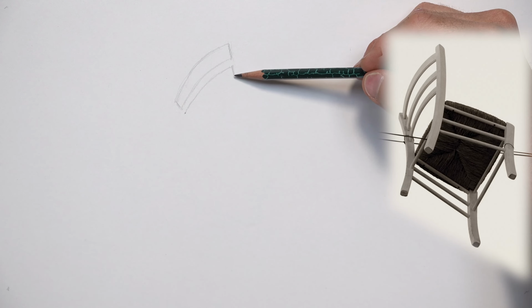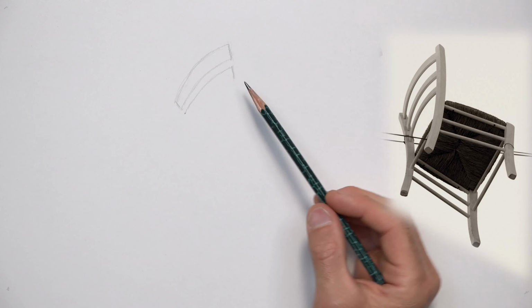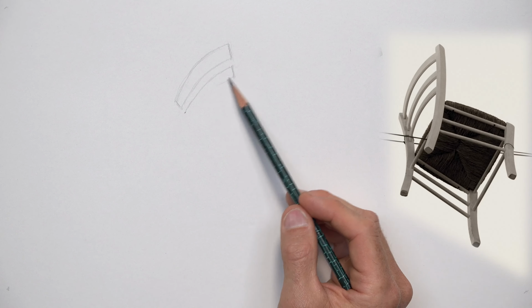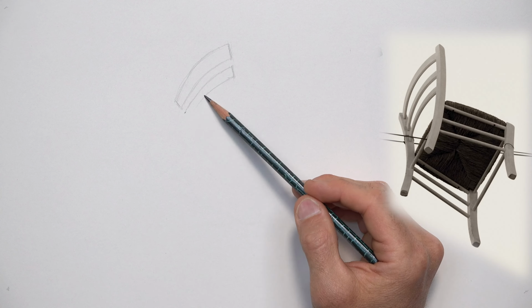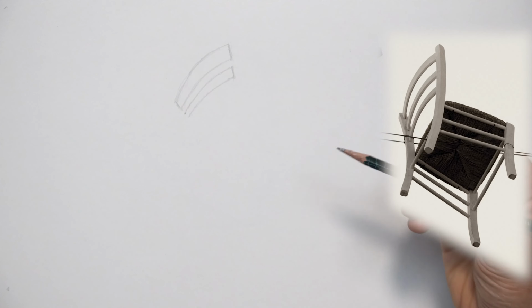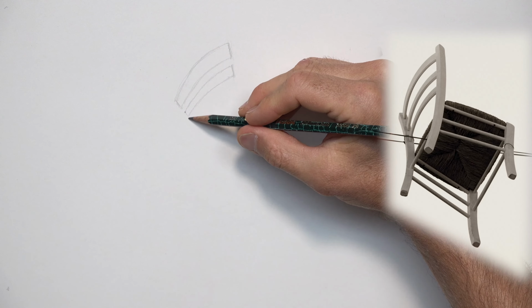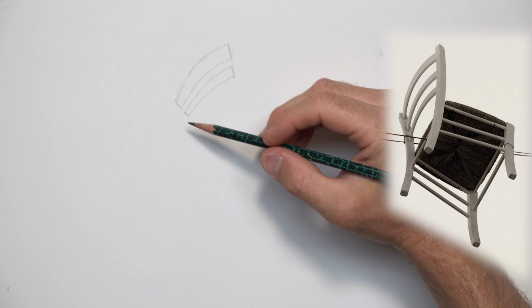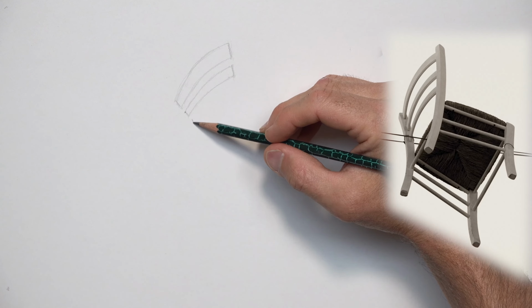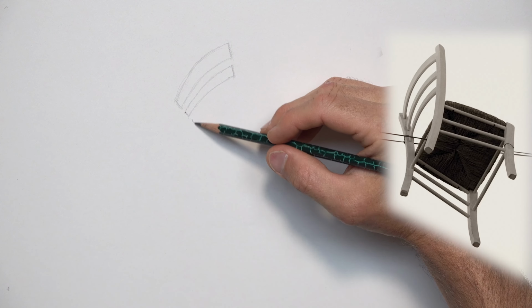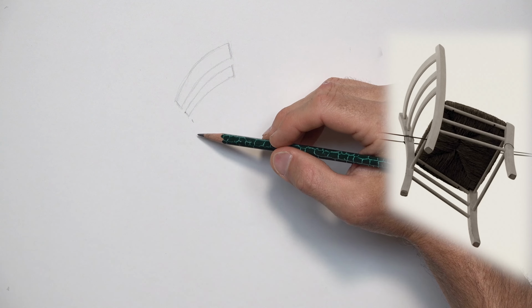I'm drawing the negative shape. And then it gets a little bit smaller as it goes back to that shape.